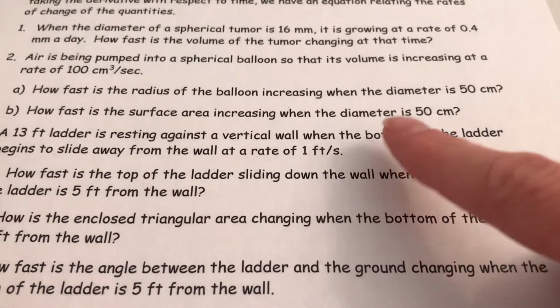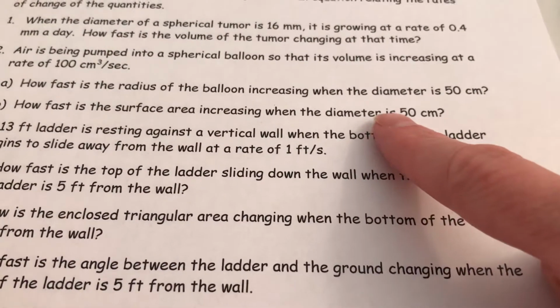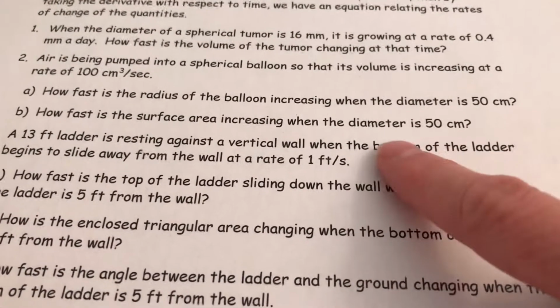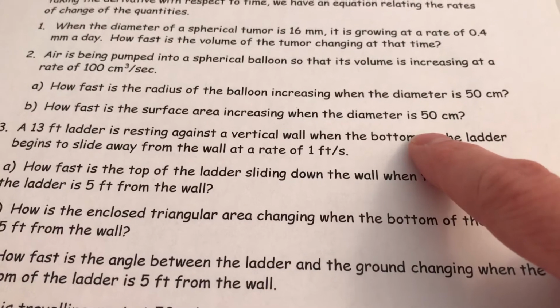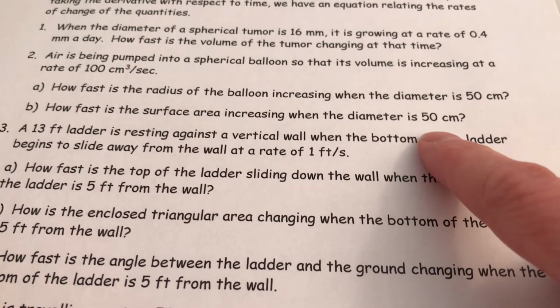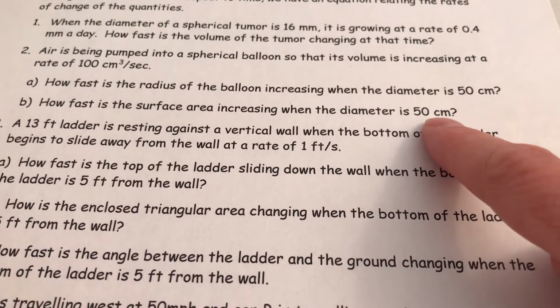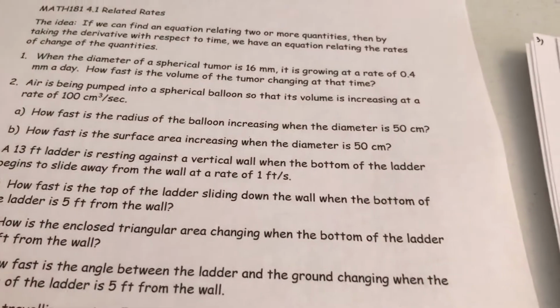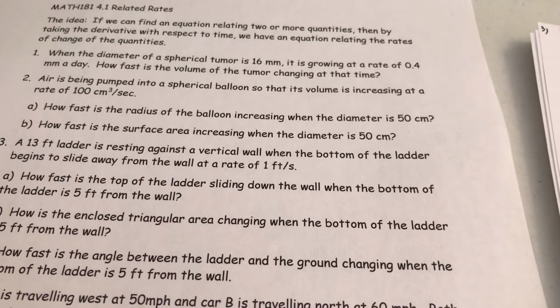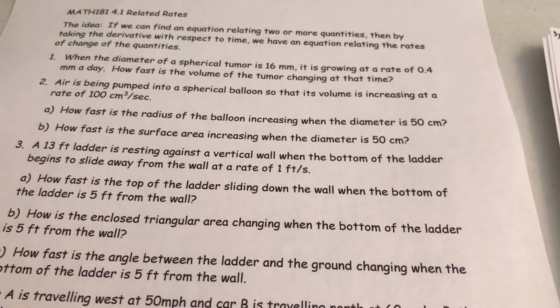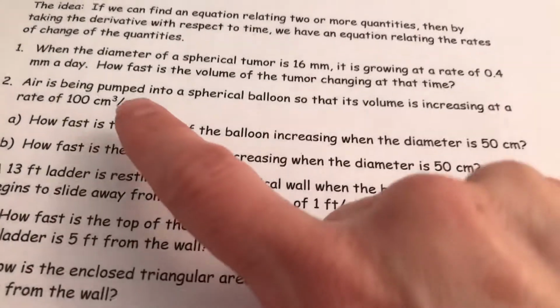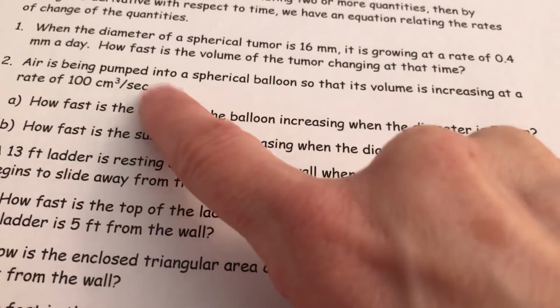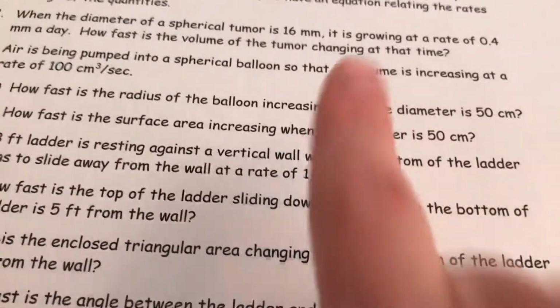It's asking how fast is the radius of the balloon increasing at a particular diameter, and how fast is the surface area increasing when the diameter is 50. So these are two questions related to the above rate of 100 cubic centimeters per second. And notice it's cubic centimeters per second. That is a change in volume. It says this volume is increasing.